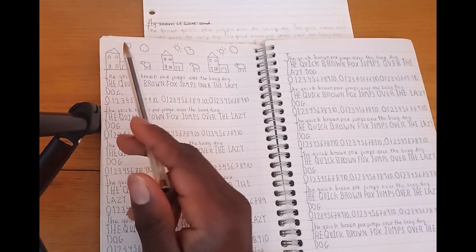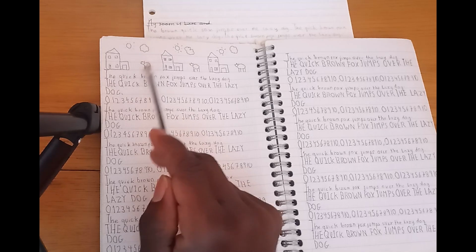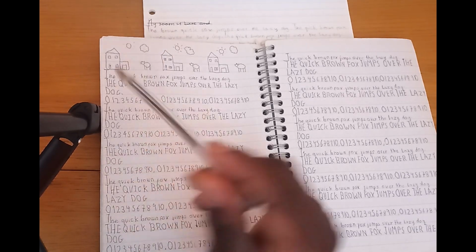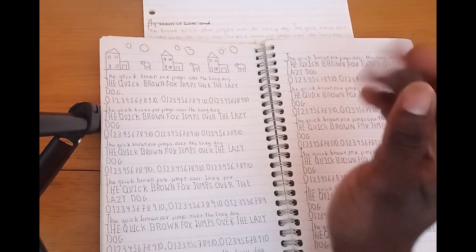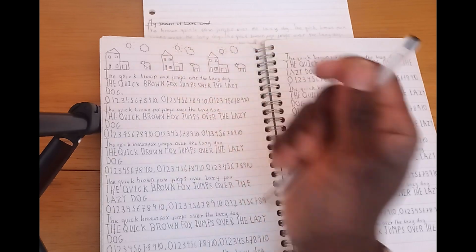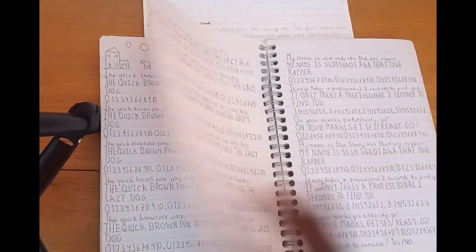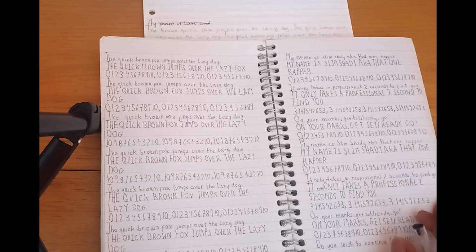This was meant to be a house, the sun, a cloud, and that was meant to be a cow, but I didn't bother coloring the dark patches. So it looks like a pig, but it's meant to be a cow. But I don't know about that. So there's that. Again, I just kept going, the same thing again and again.